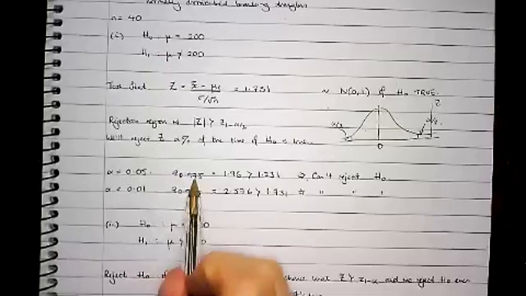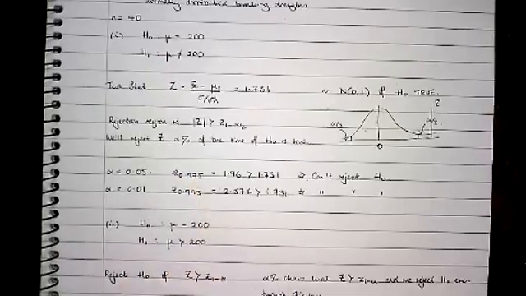So in this case, the little z's that I need to look up are different. In the case that alpha equals 5%, the little z that I'm looking up is going to be 0.95 because I'm only worried about one of the tails.